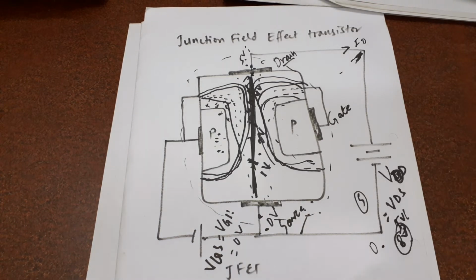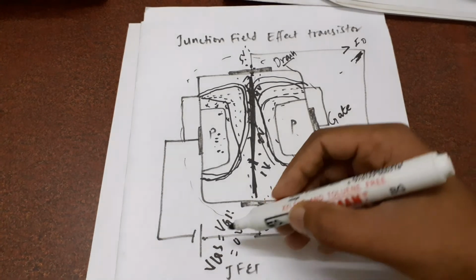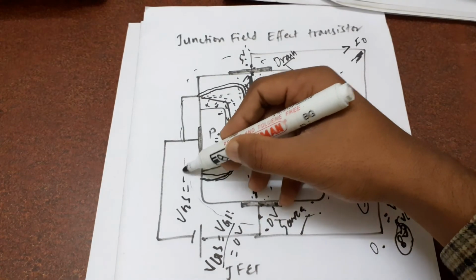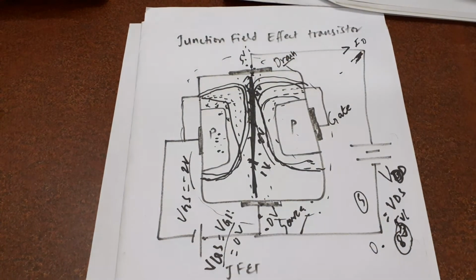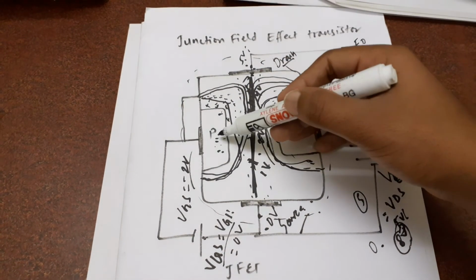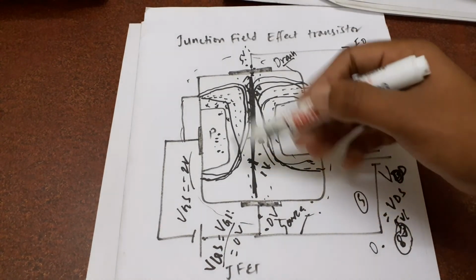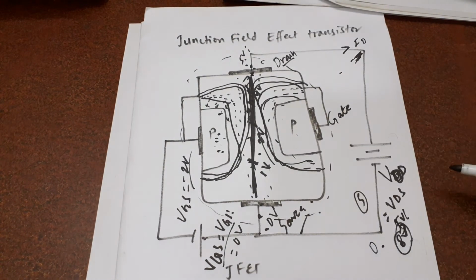So I have another graph describing, okay, let's say in the second condition we consider VGS equal to minus 2 volt. So in that situation, this is minus 2 volt and this is 0 volt. This is already in reverse biased condition.